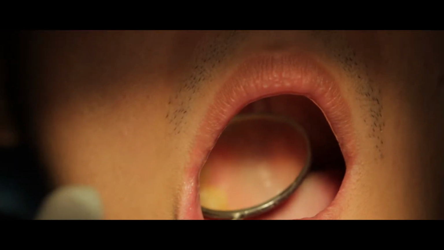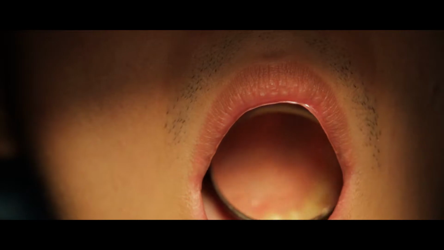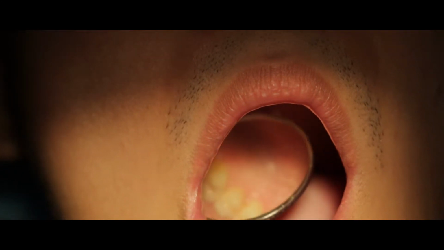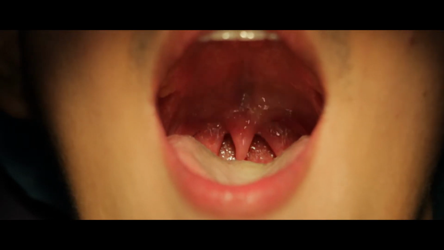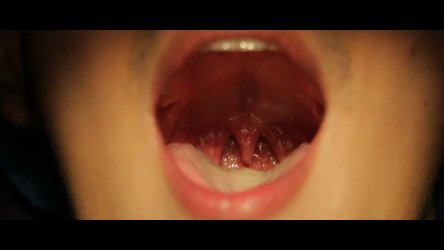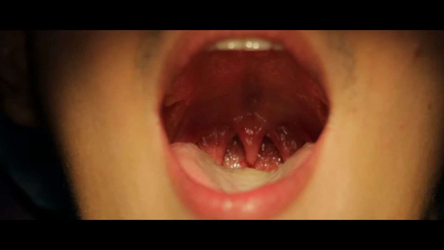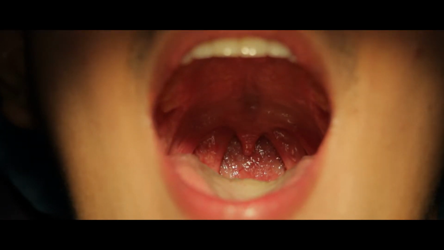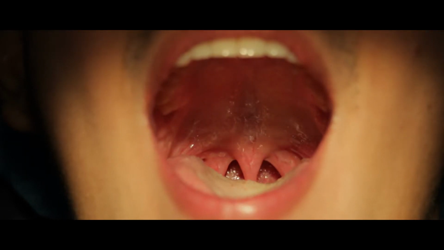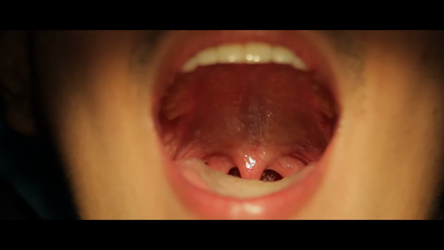The shape, location, consistency, color, and duration will help you with the diagnosis. Oropharynx and fauces. With the patient's tongue in a resting position, have the patient open widely and say, "Ah." This will allow visualization of the oropharynx and fauces.